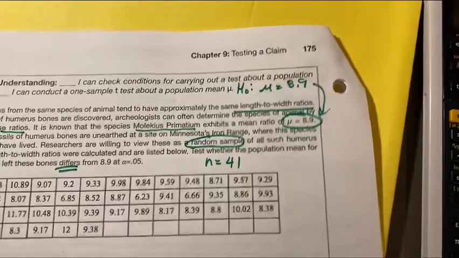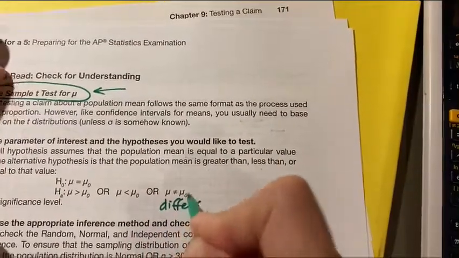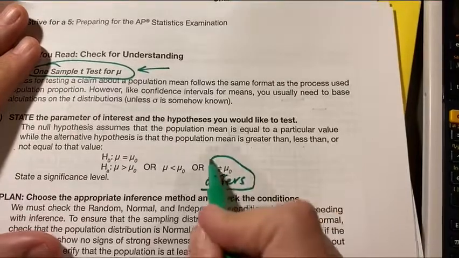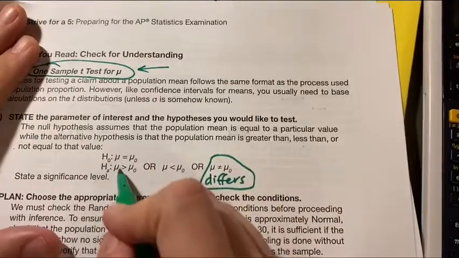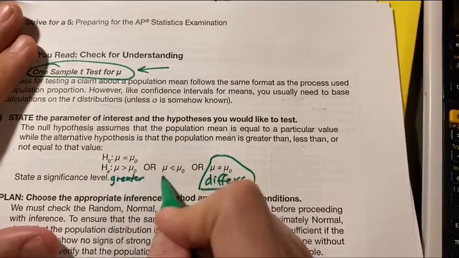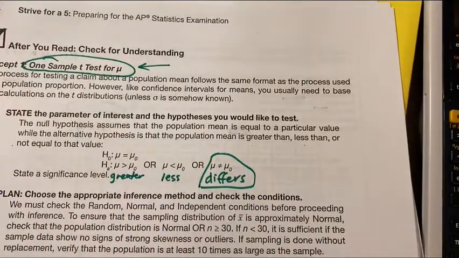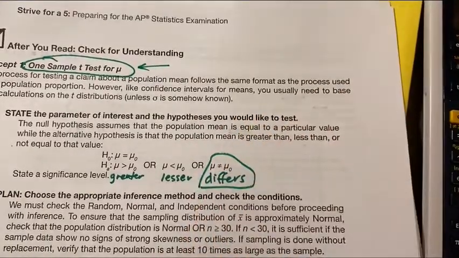Suppose 41, so this is our accepted truth, our H sub o. Our H sub o is that mu should be 8.9. Suppose 41, so that's our n. 41 of these bones were unearthed, randomly, of all such humerus bones. Test whether the population mean for these species differs from 8.9. So like we said last time, going back to our notes, if it just merely differs from, then we have to pick this. This is called a two-sided test. If there's a sneaky suspicion it's greater, we pick this. If our sneaky suspicion is it's something less than, we pick that.